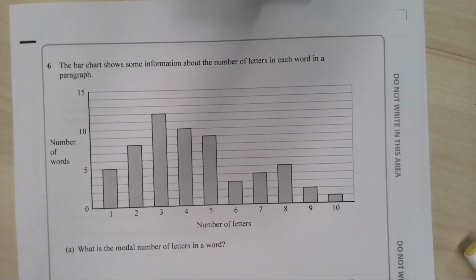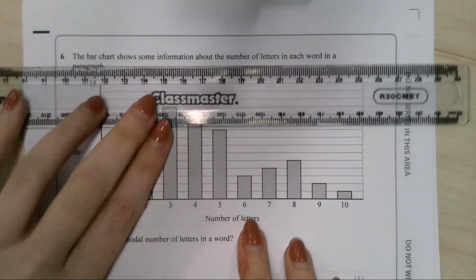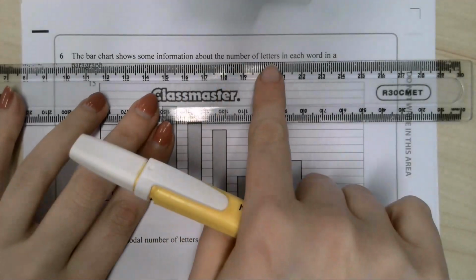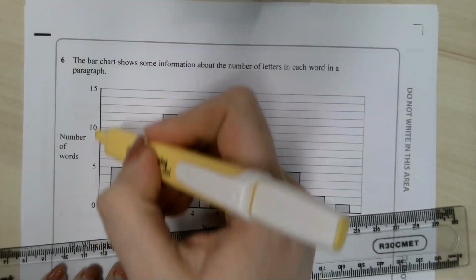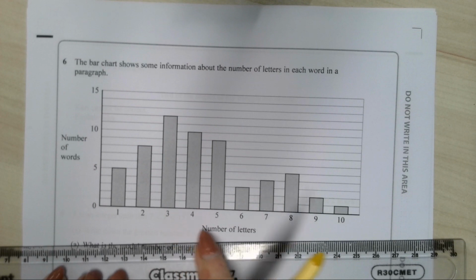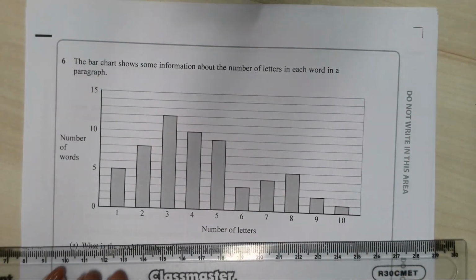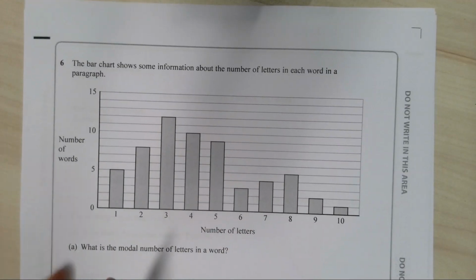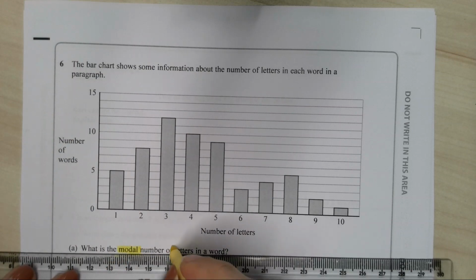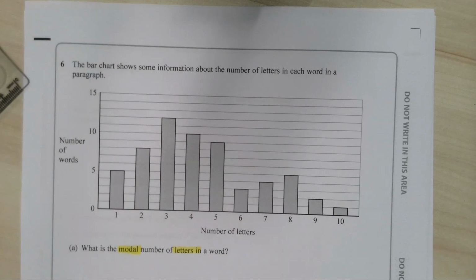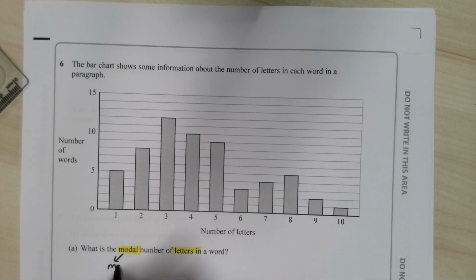Question number 6. The bar chart shows some information about the number of letters in each word in a paragraph. So along here is my number of words in the paragraph, and then this is the number of letters in those words in the paragraph. First part says, what is the modal number of letters in each word? Modal meaning the most common. I'm looking for the most common number of letters in the word.